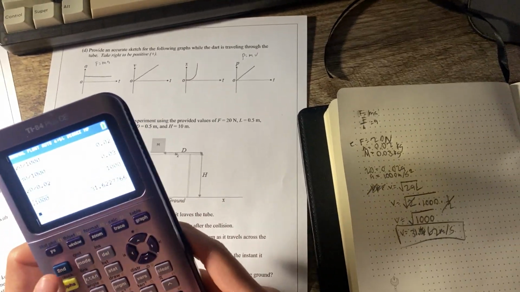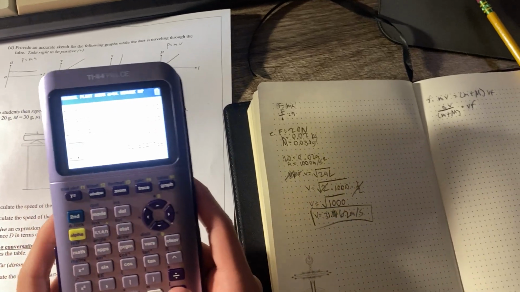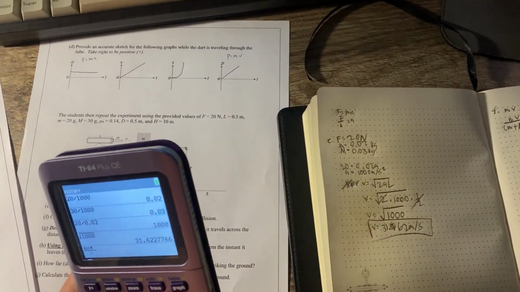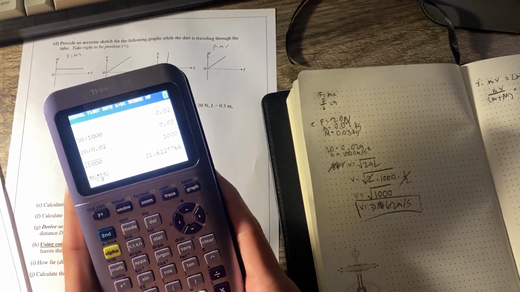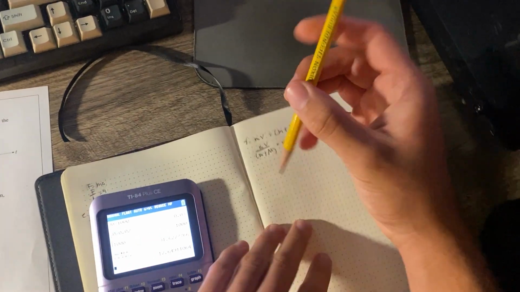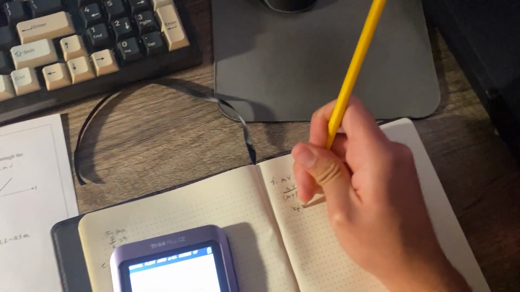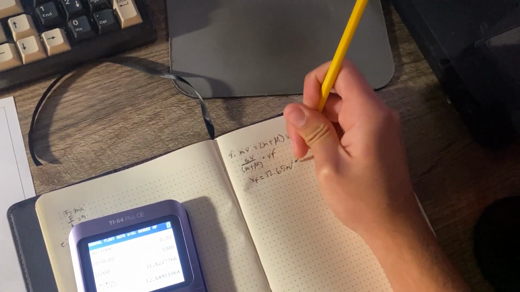We plug in our values right here. We have the velocity right there, and then times the mass of the smaller one, the dart. And then we're going to do 0.02 plus 0.03, right? And then the vf immediately after the collision is going to be 12.65 meters per second.